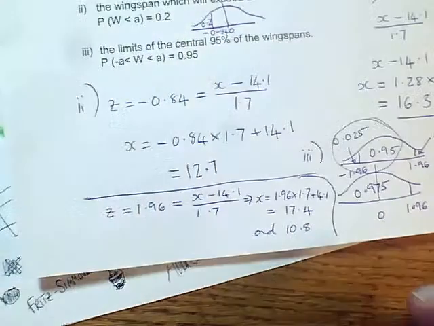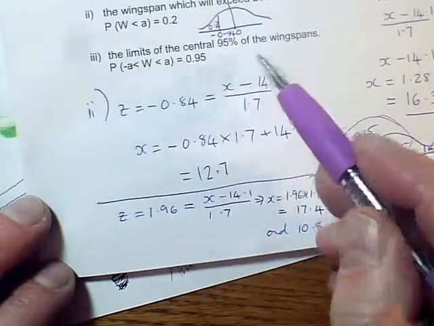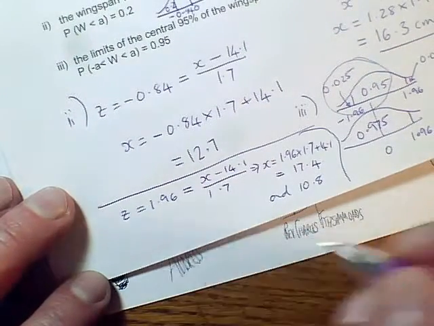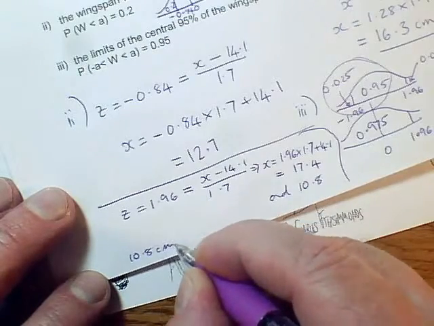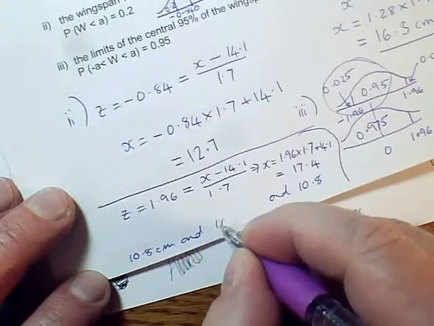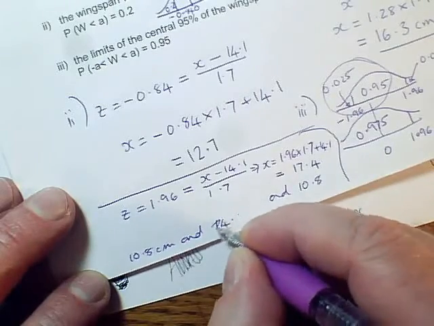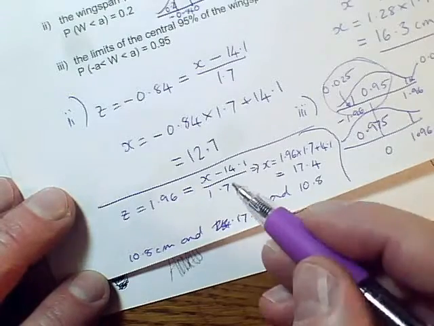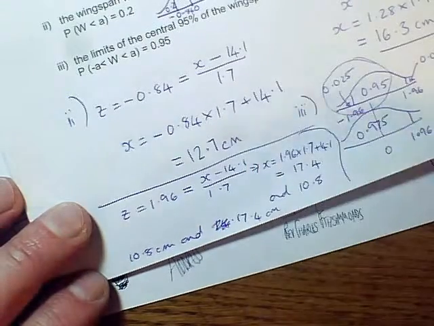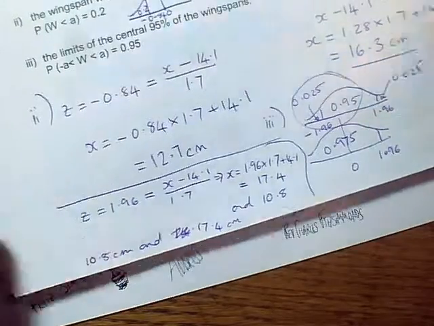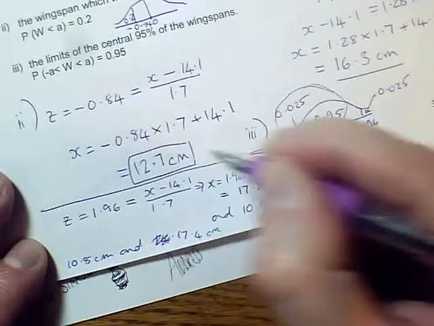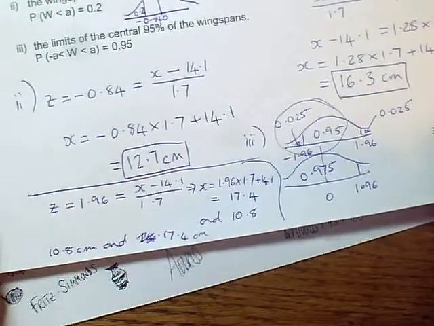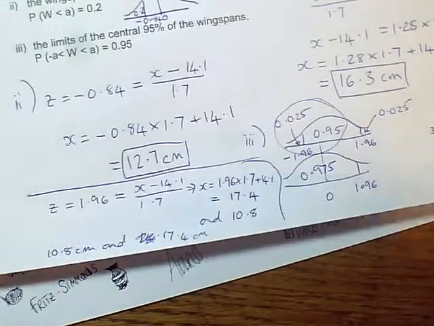And so I need to say that the two wingspans that I need to be between to get 95% of the population are 10.8 centimeters and 17.4 centimeters. Any other answers I've given should have been in centimeters as well. So I think I've given all of my answers correctly now in the right units. So that's how to do working backwards from probabilities to find values from the population.